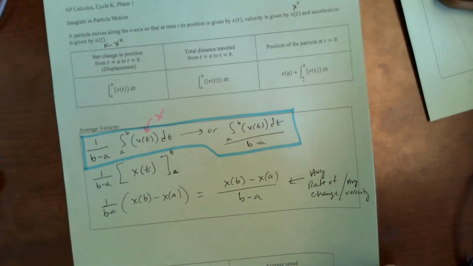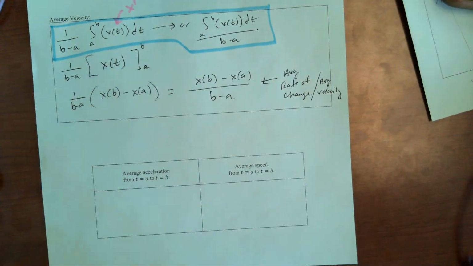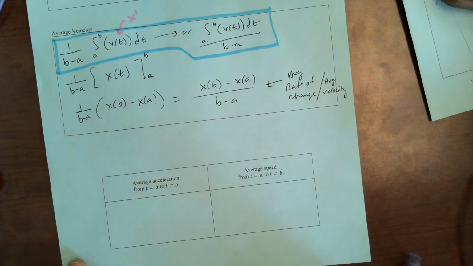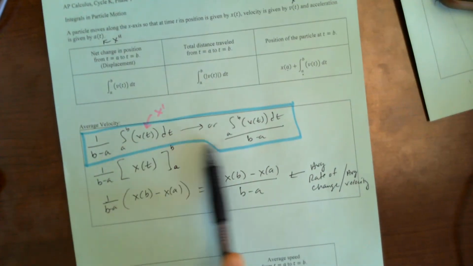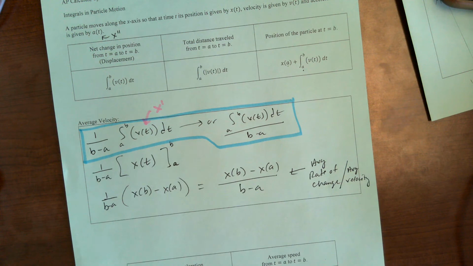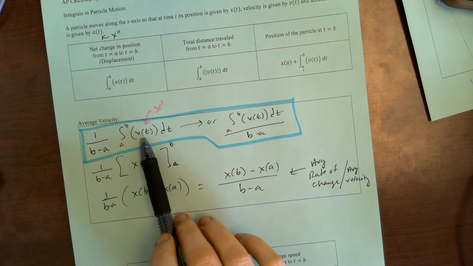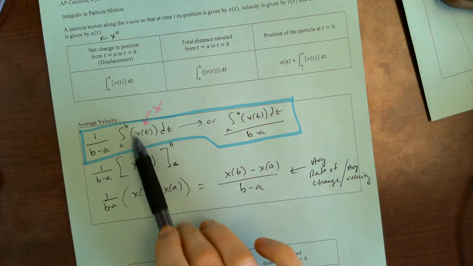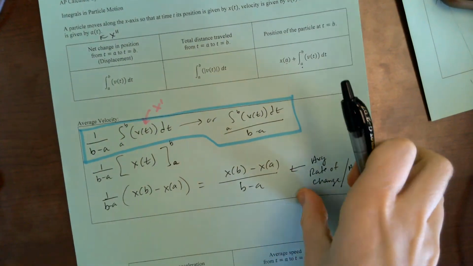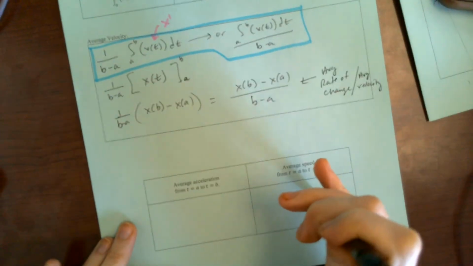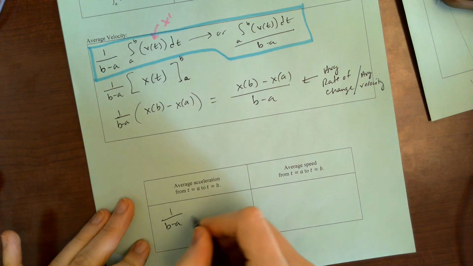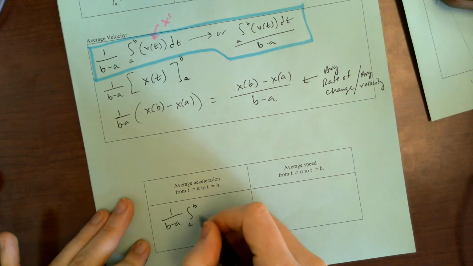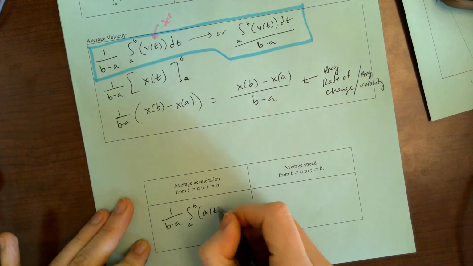Okay. Now just a couple more things, and then we'll get into the examples. So the average acceleration from t equals a to t equals b, guys, this average velocity formula, you could use it to find the average of anything. Whatever you want the average of, you just put as the input of the integral. So if I want average acceleration instead of velocity, I would just go 1 over b minus a, the integral from a to b, acceleration.